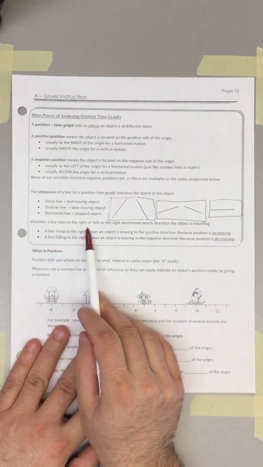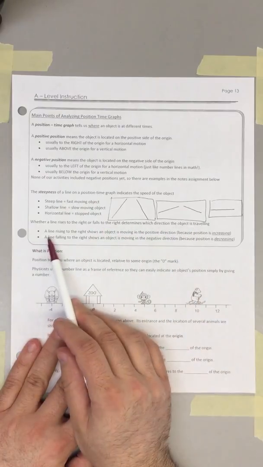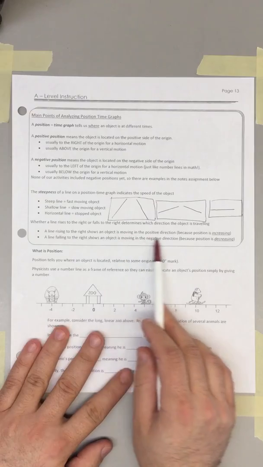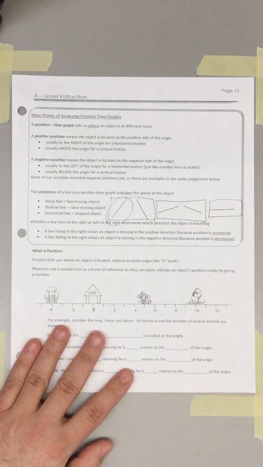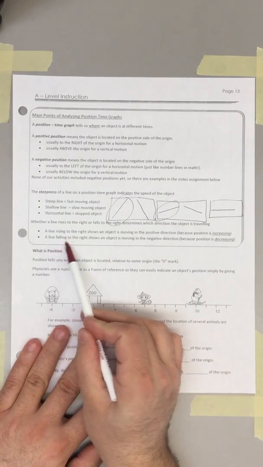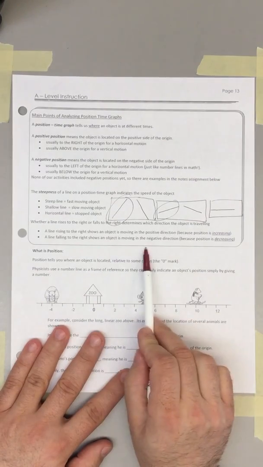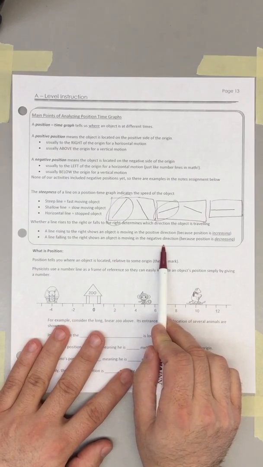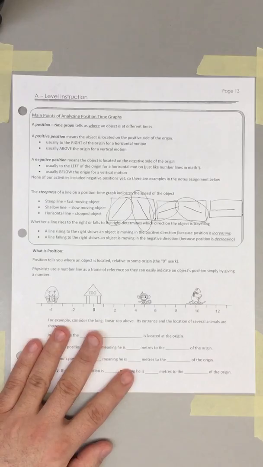Whether a line rises to the right or falls to the right determines which direction the object is traveling. So if you are rising to the right, it shows you are moving in the positive direction. So that's that guy there. Or this one. A line that is falling to the right, so starting high, going down, shows that an object is moving in the negative direction. So you're going towards the left, or you are going down. That's a line like this, or a line like this.